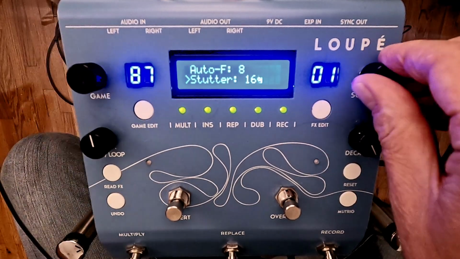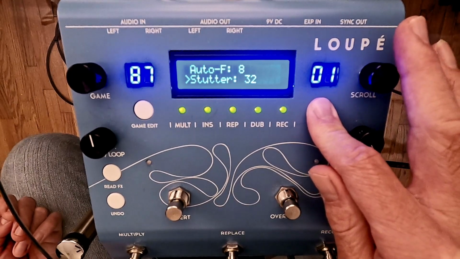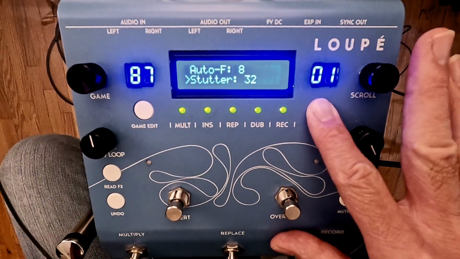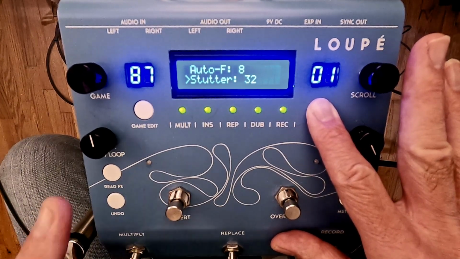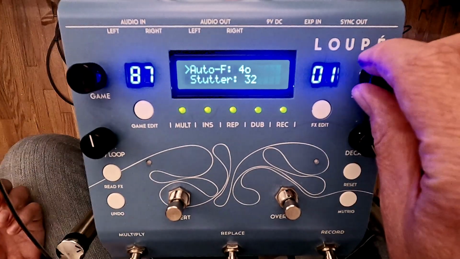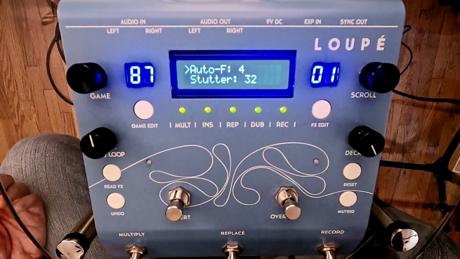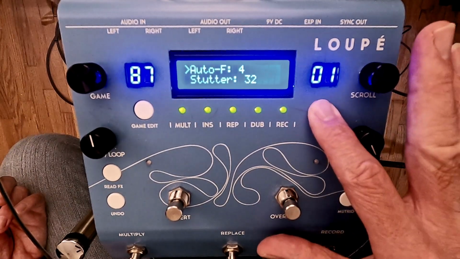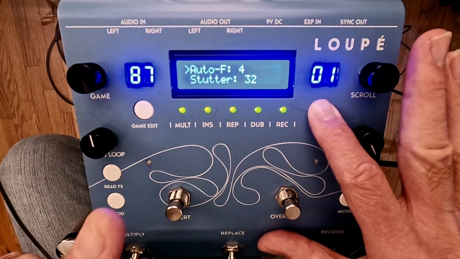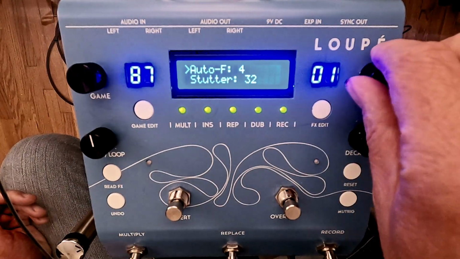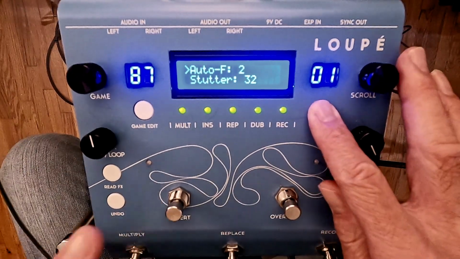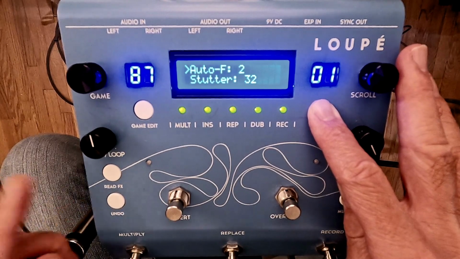Let's bring Stutter to a higher value. So now Auto-Follow reactivates every eighth of the loop. So if we bring Auto-Follow back down to 4, it's only going to reactivate every 1/4 through the loop. Back to normal. If we bring it down to 2, we're only going to hear it 2 times through the loop. So first time, second time.